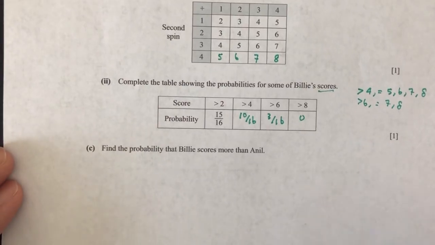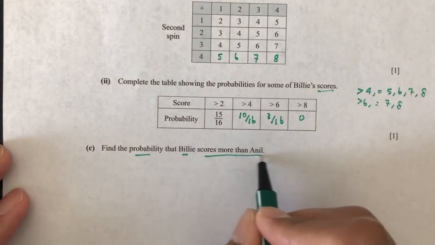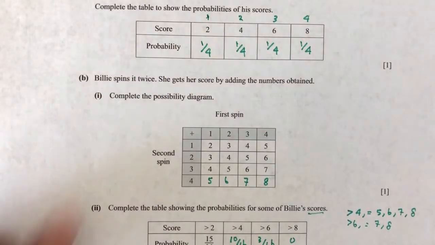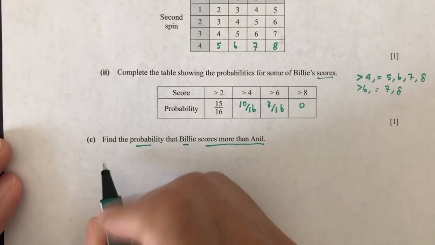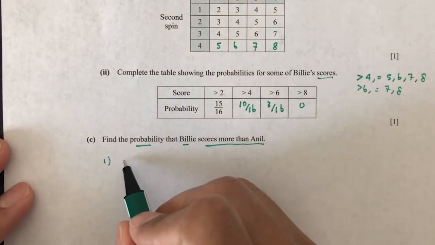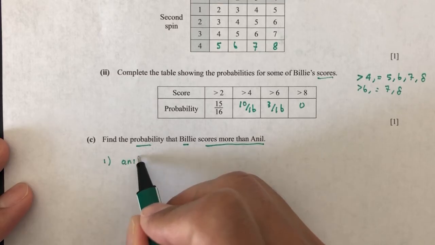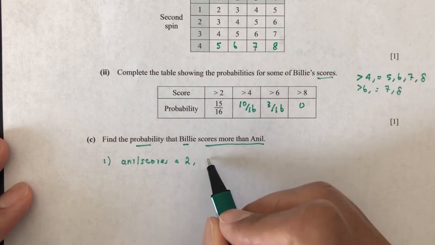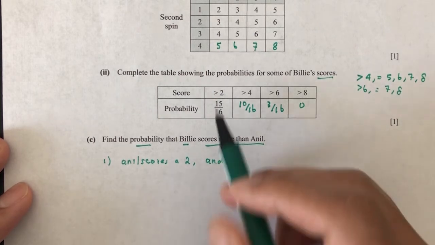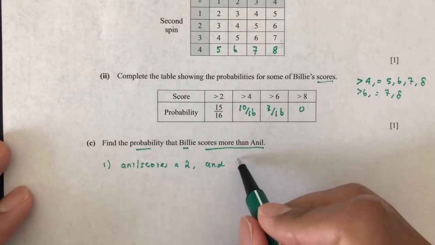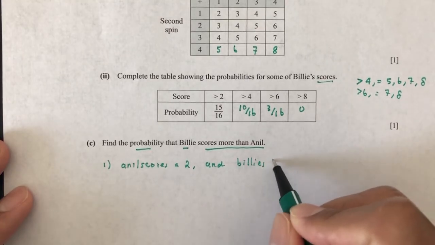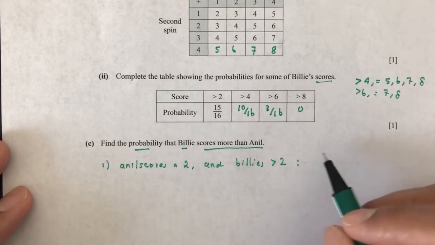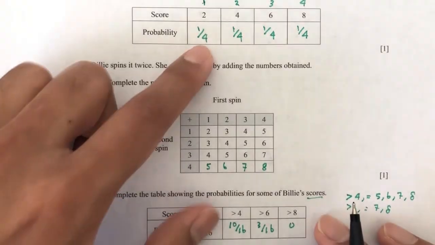So part C, find the chance that Billy scores more than Anil. For this one, we have to take it case by case. So let's do case 1. Case 1 is Anil scores a 2, and Billy scores more than 2. So we have to find this chance. That's the first case. Anil scores a 2 will be 1 over 4. Okay, 1 over 4.